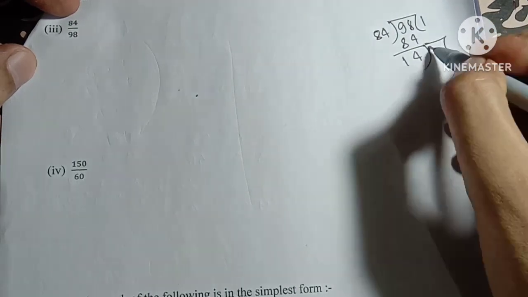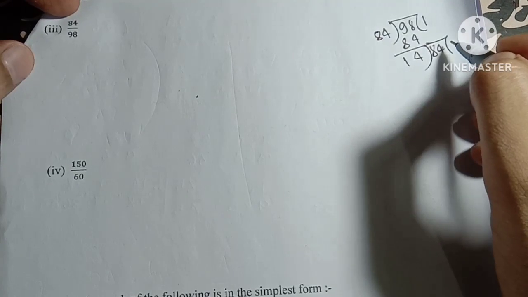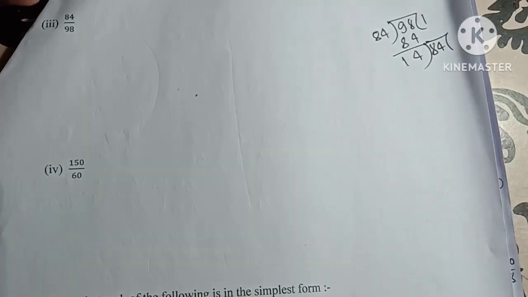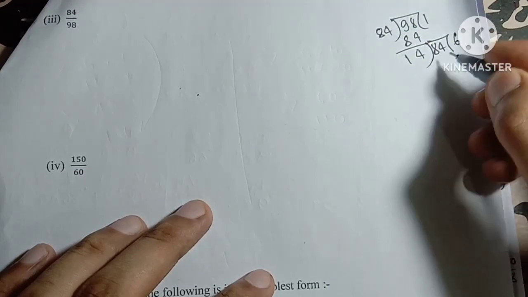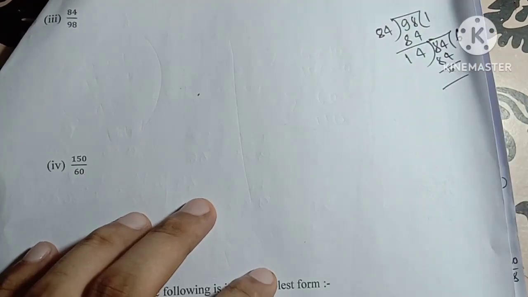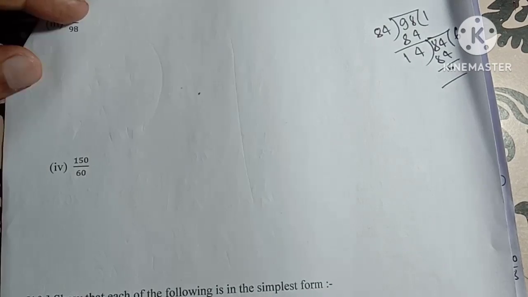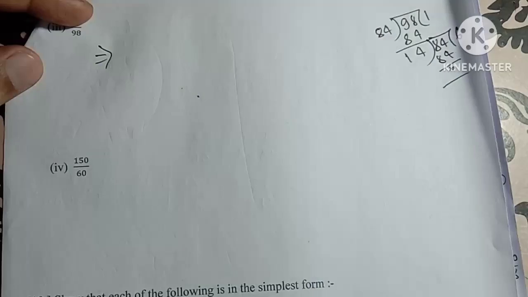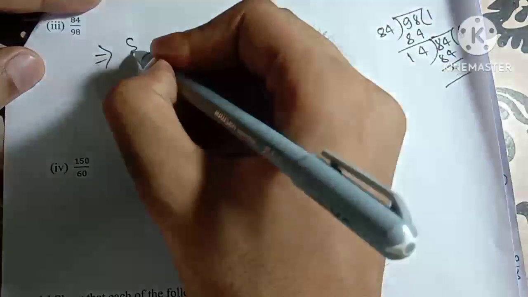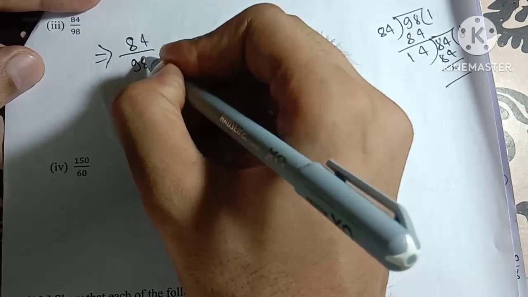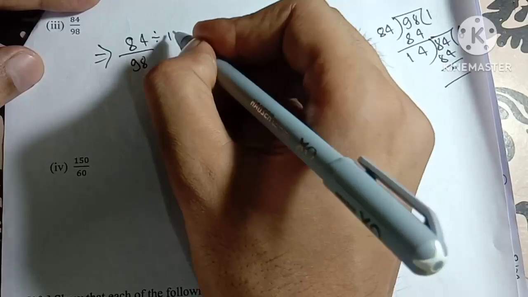Again it will become the divisor and this will become the dividend. So in the table of 14, we have to find out the number by which it will get divided the maximum. If you recall the table of 14, 6 times 14 are 84, so it has completely divided. So what we got is 14 is the HCF of these two numbers, numerator and denominator, that is 84 and 98. So we need to divide both the numerator and denominator by the number 14.